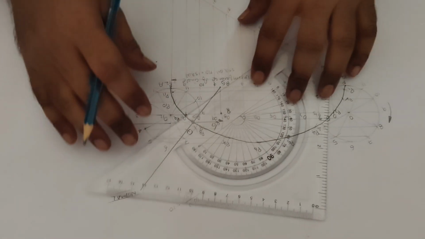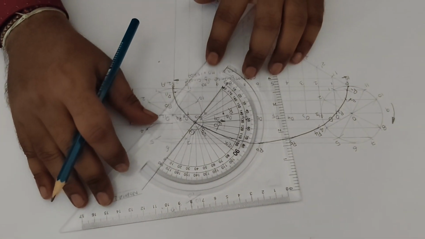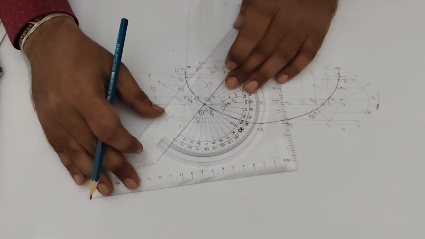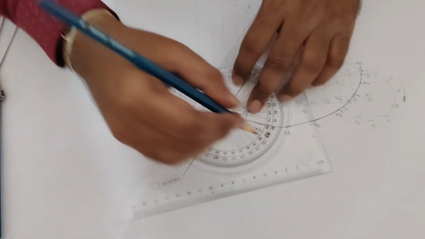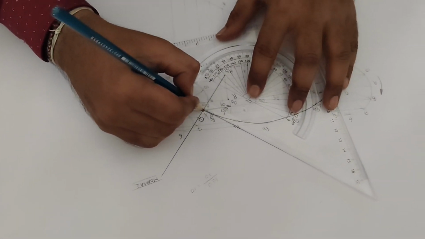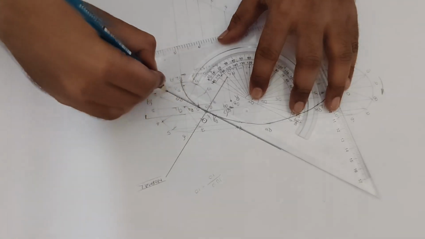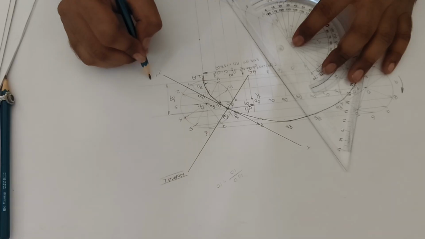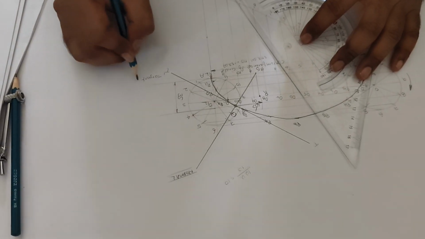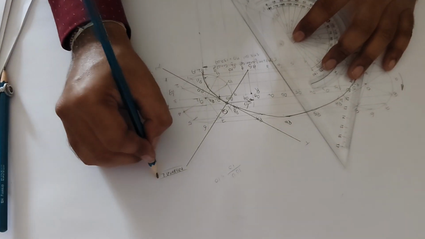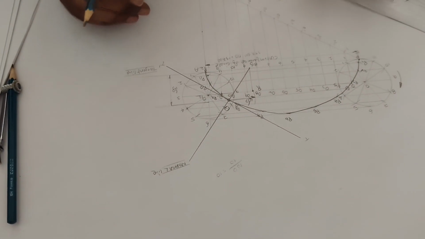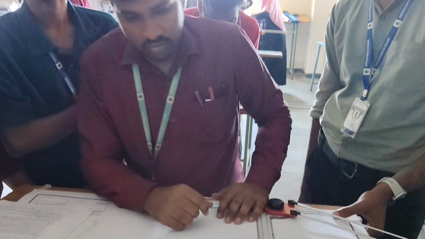You call it the normal. From the point Q, take 90 degrees to the normal. If you draw a line passing through the point Q at 90 degrees to the normal, that is the tangent line T dash. You can call it the tangent line, and this is the normal line. That's it. Did you understand how we draw it?